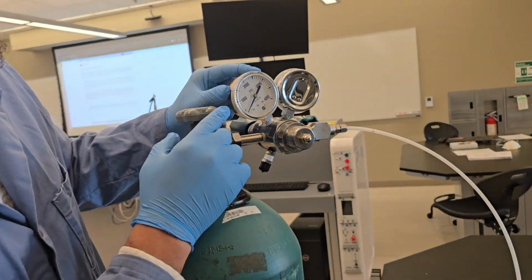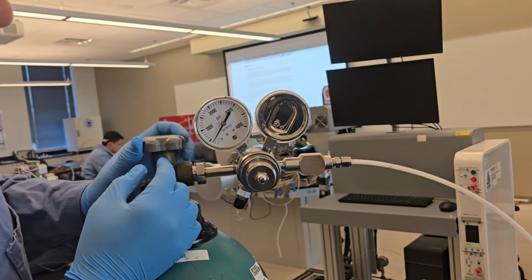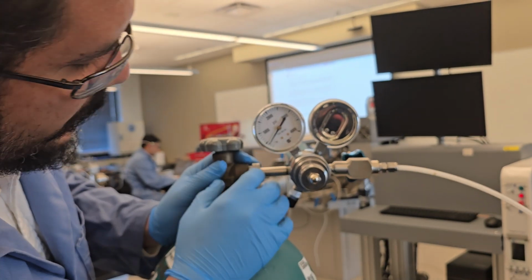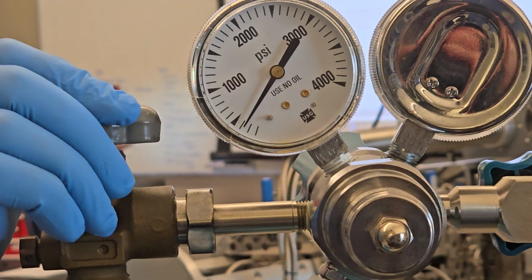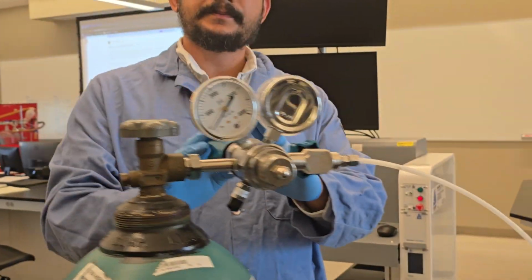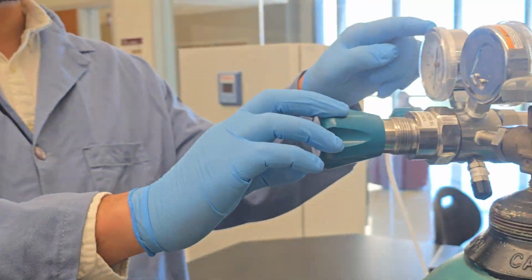Must have pressure more than 25 psi. So I think right now it's kind of low, but it has about 200 or 300, right? Then we come here on this side. I see the pressure at the regulator.